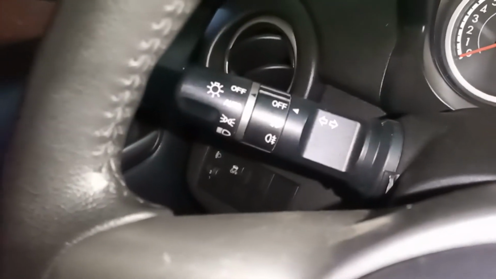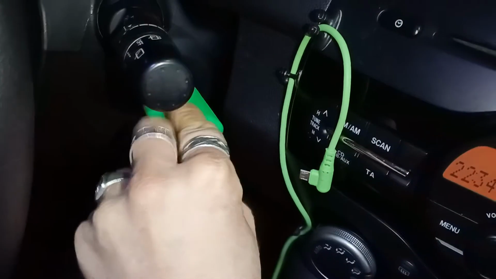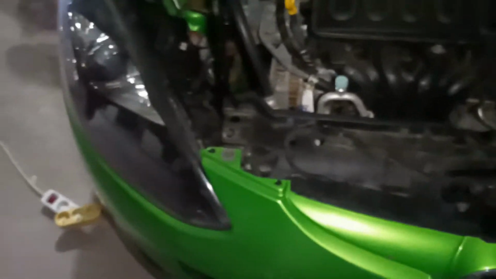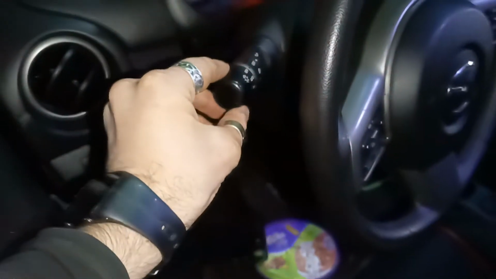Now it's at off position. I turn ignition to on. Okay. Come here. As you can see, nothing. So now we come here and we tap auto, and you can see this is the DRL, quite bright.